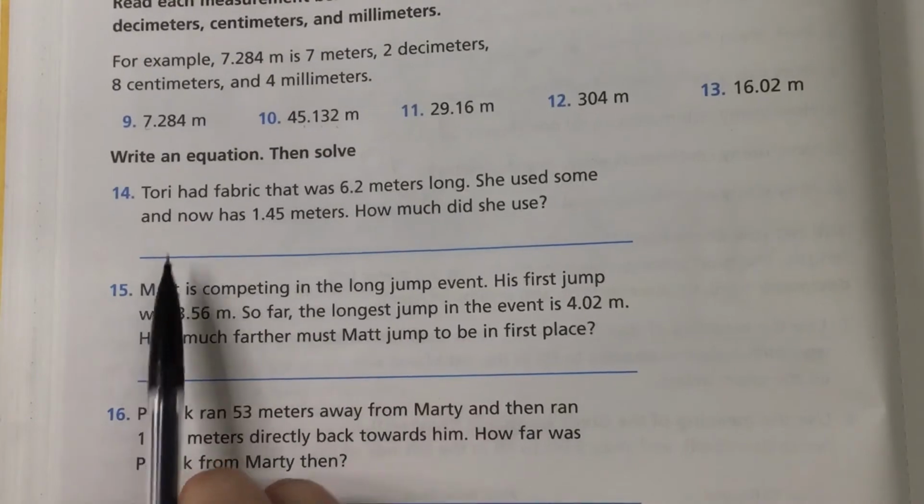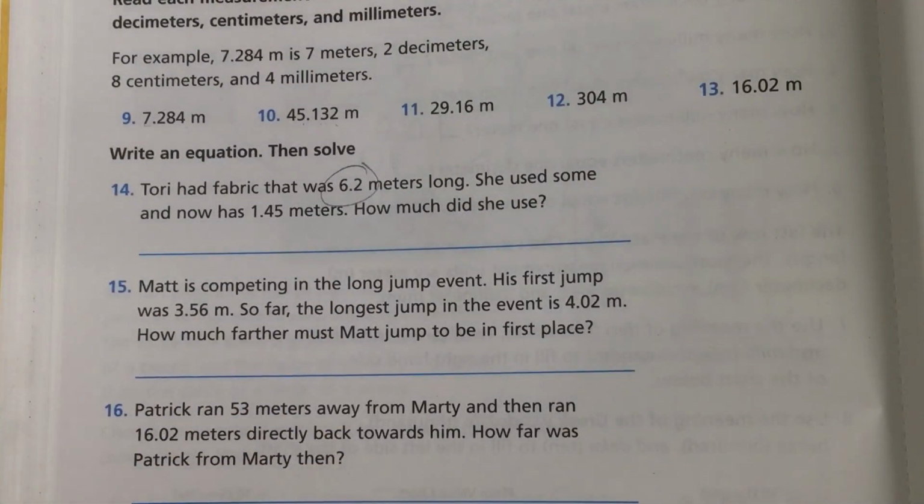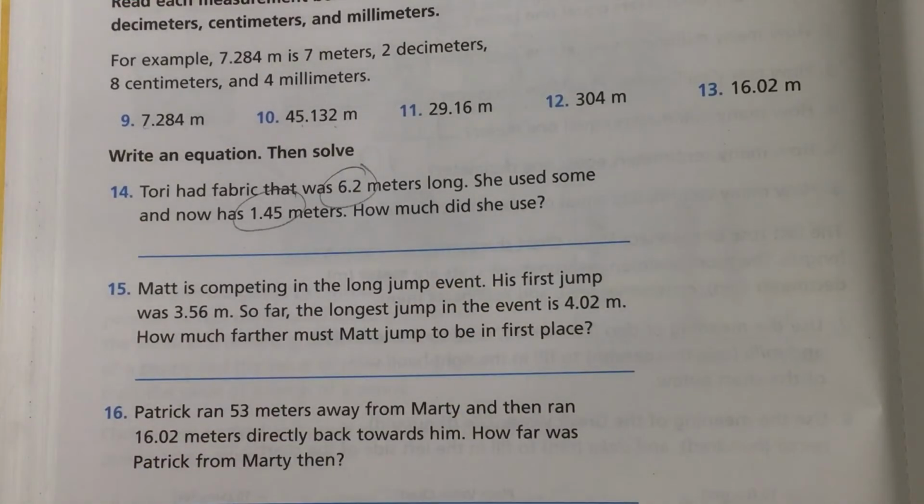Write an equation, then solve. Tori had fabric that was 6 2/10 meters long. She used some and now has 1 45/100 meters. How much did she use?